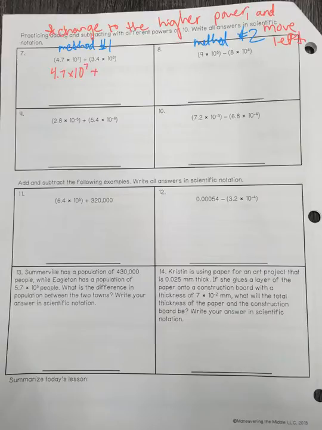If I back this up once to the left, 0.34 times 10 to the 7th is equivalent to 3.4 times 10 to the 6th. So we're just going to use the other version of it, 0.34 times 10 to the 7th, in order to make the values have the same exponent, the same power of 10.